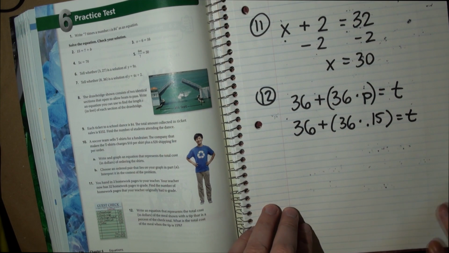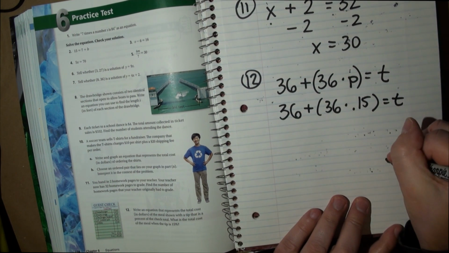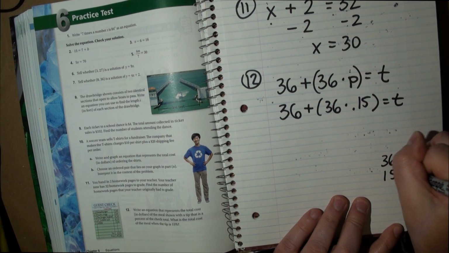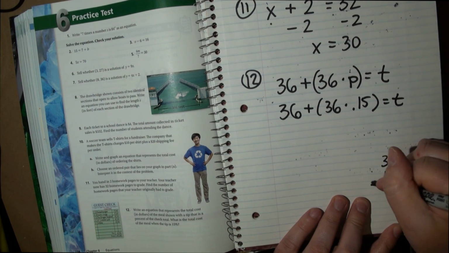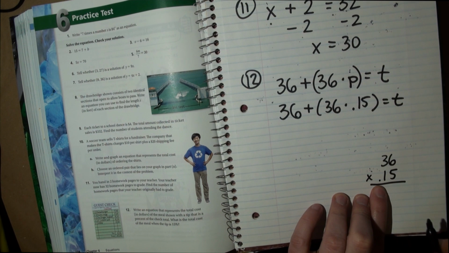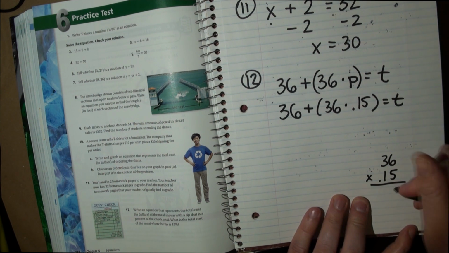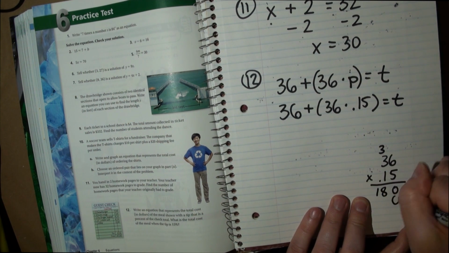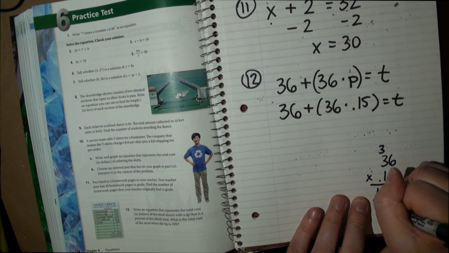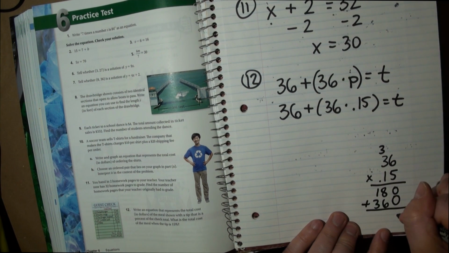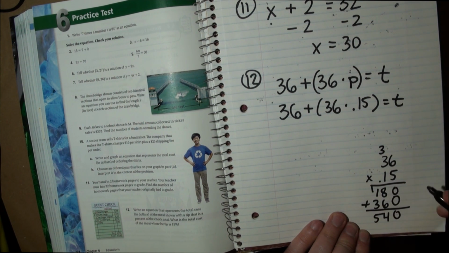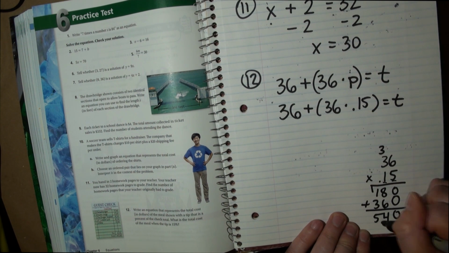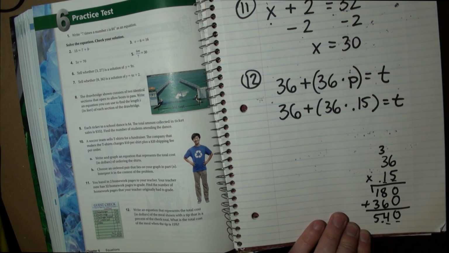Remember, when we are multiplying with decimals, we kind of ignore the decimals. So I'm going to write this out down here. 36 times 15 hundredths. Notice the decimal's here, but I'm ignoring it for now. So I have 6 times 5, that's 30. 5 times 3 is 15, plus 3 is 18. Add a placeholder 0, 1 times 6, 1 times 3. Add them together, 540. Now I can move my decimal over 2 places, and my tip is $5.40.